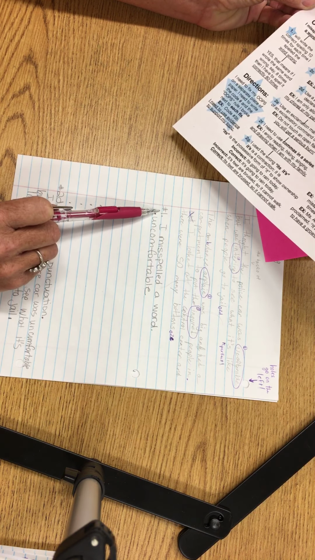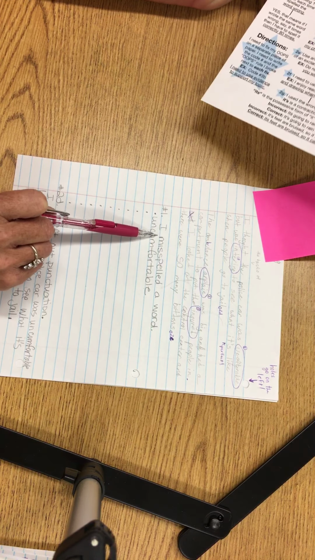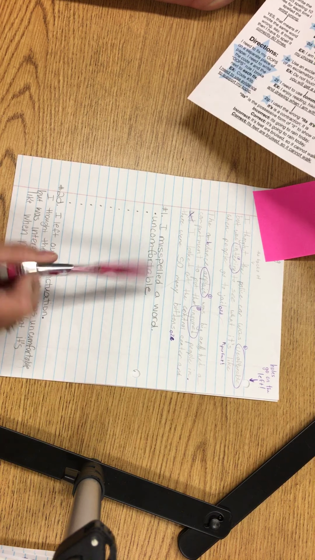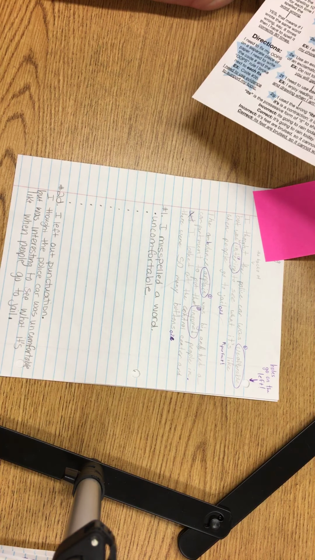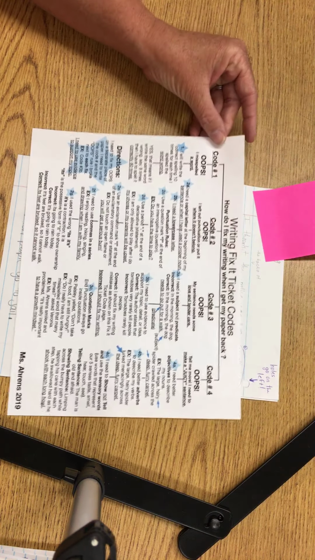And I'm going to have to write number 1, I misspelled a word for each word. So I would see number 1 4 times. I would see I misspelled a word written 4 times. And then the word that was misspelled written 10 times. Okay? Hopefully that clears that up.